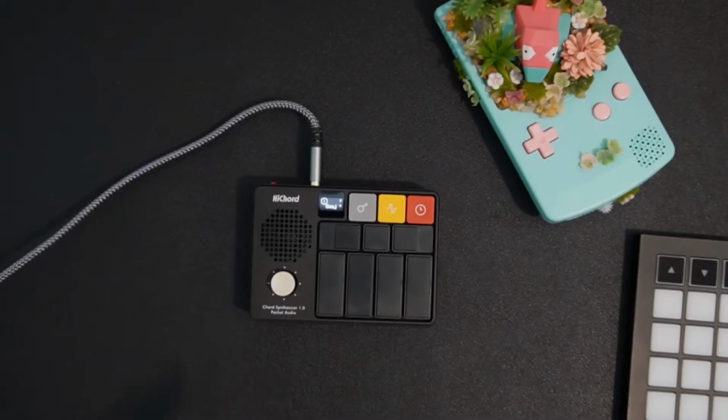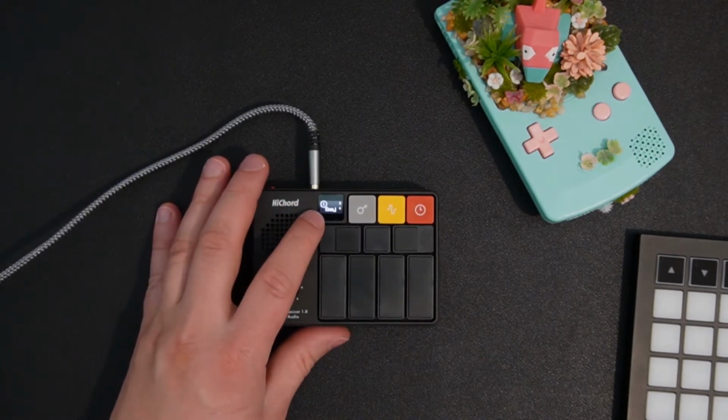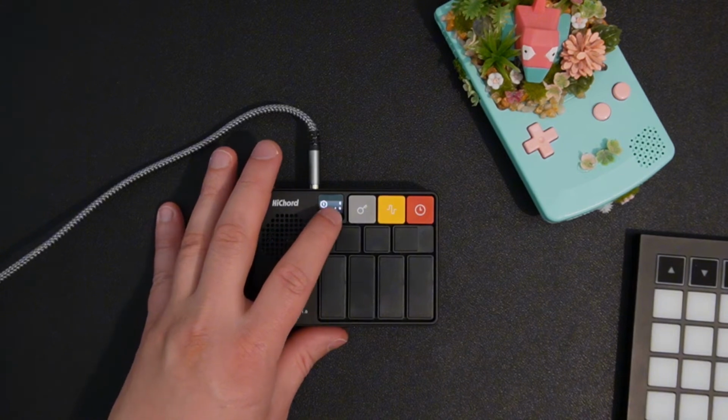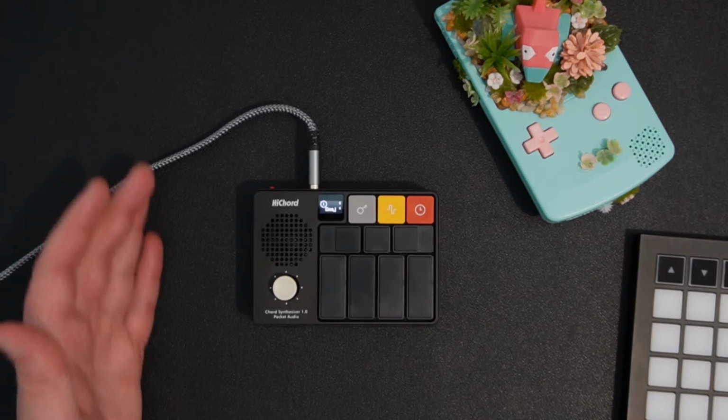And then both of you can take turns in guessing which chords are being played by the other. So let's take a look at how the HiChord can work for aural skills. So I have the HiChord here, and as you can see, right now we're in C major. We have this plus sign here because we're up an octave. So let's take a look and see how we can use this for aural skills.